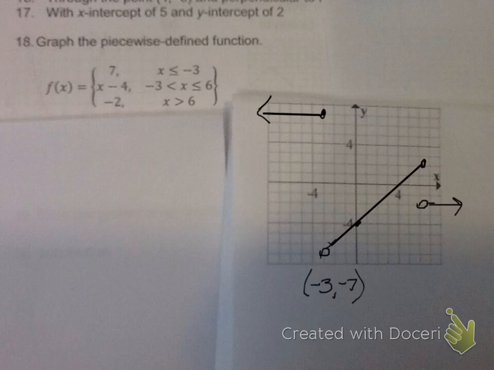The point of intersection in the very last on the line segment where the open circle is at -3, -7. I know it's kind of hard to read that, so I put that on there.